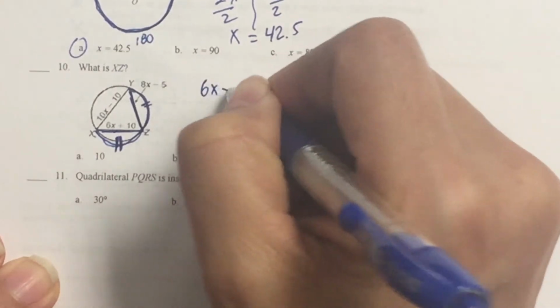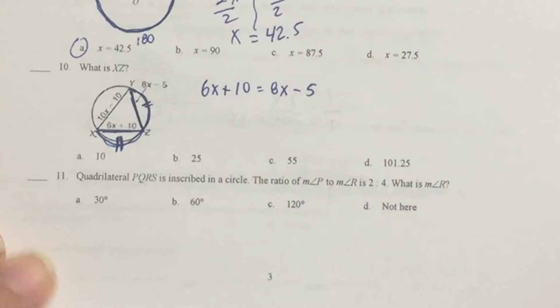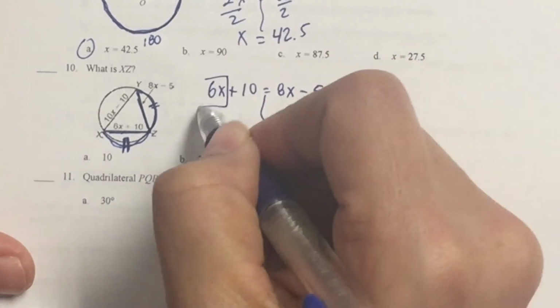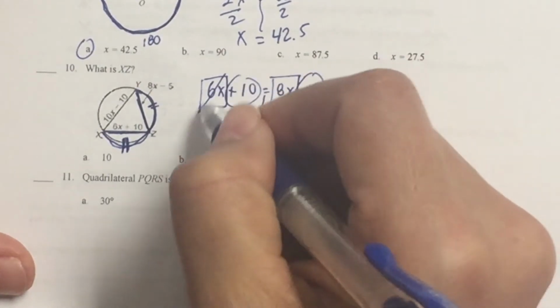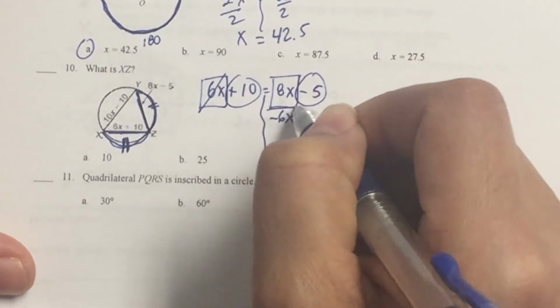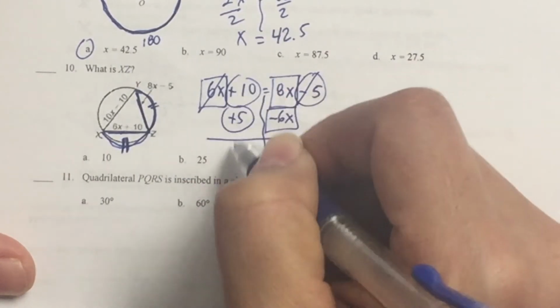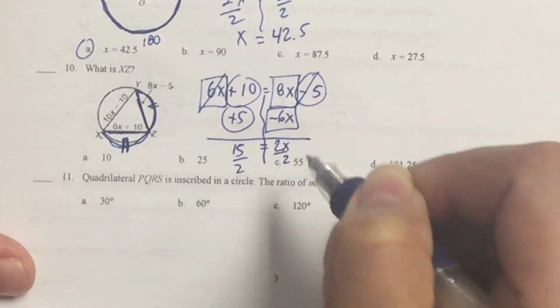So 6x plus 10 equals 8x minus 5. So what do we got? I'm going to take 6x to the other side, 5 to the other side. That's going to give me 15 equals 2x.